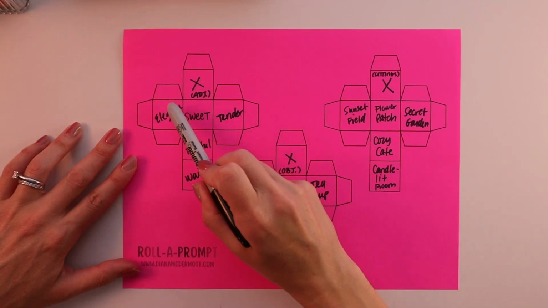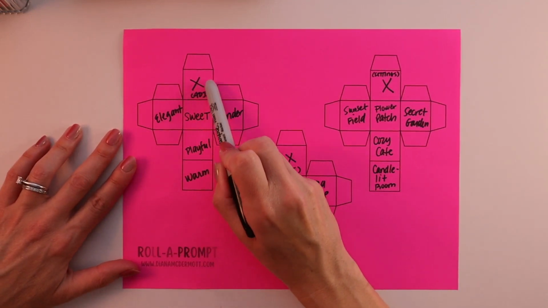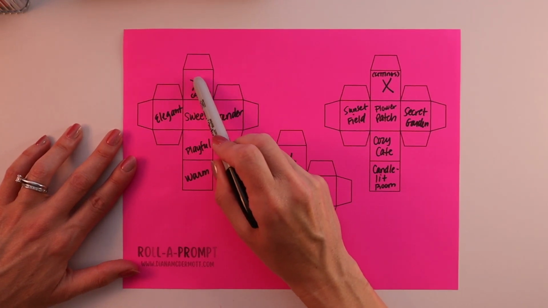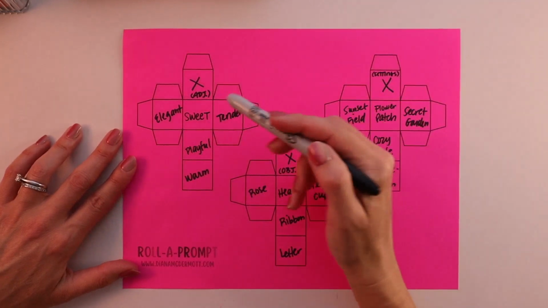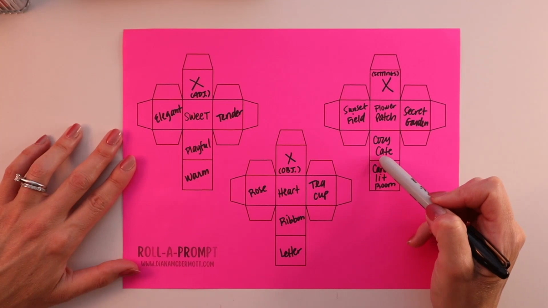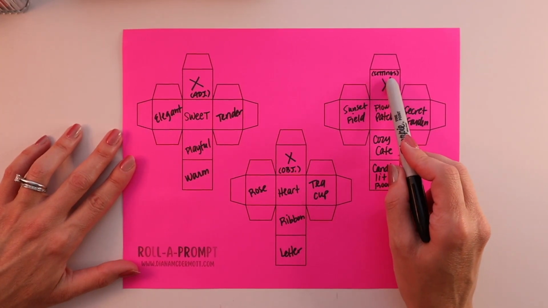So there are 5 prompts for each column, so I went ahead and wrote those on the dice, and then if you want, you could make up your own adjective for the last box here, the last face. I just wrote adjectives and put an X, so if I roll the X, I'll just roll it again. Same for this. Each of the prompt columns only had 5, so I'm just going to roll again if I get the X, or you could just make up your own thing to place in there.